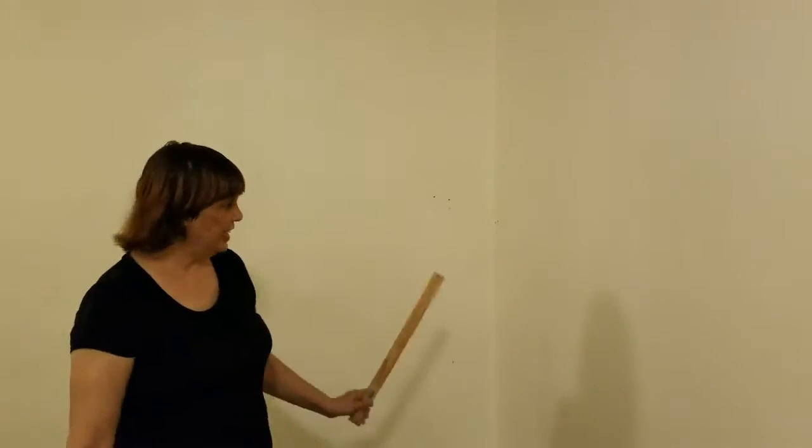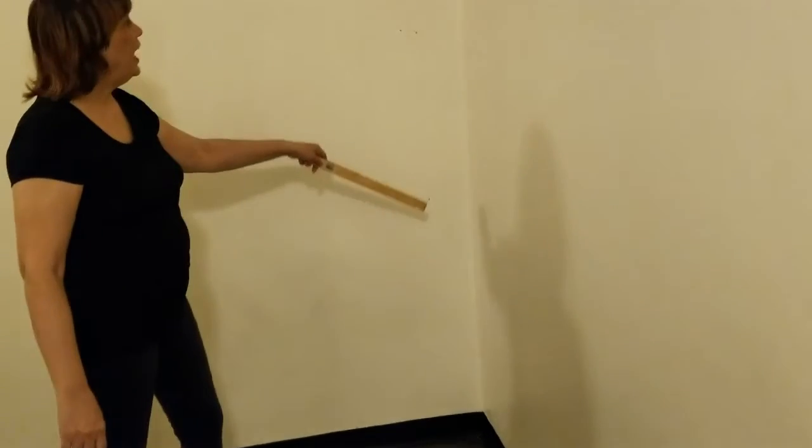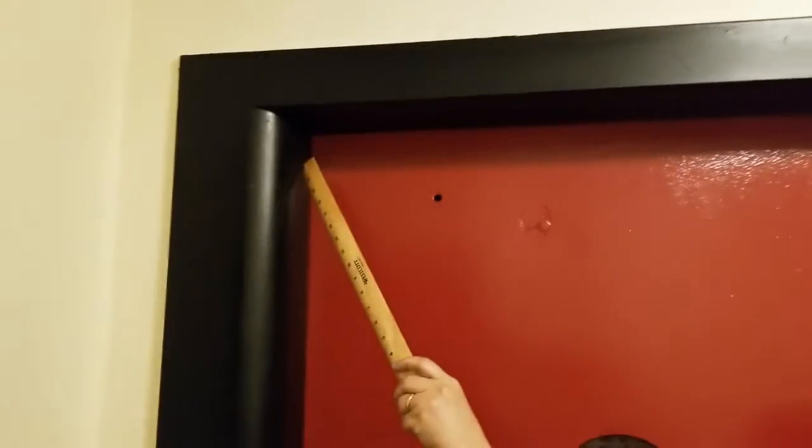Let's look around this corridor for shapes, especially right angles. I see one right angle here in this corner. I look up, I see another right angle. I see a right angle here. I see another right angle here on this door.